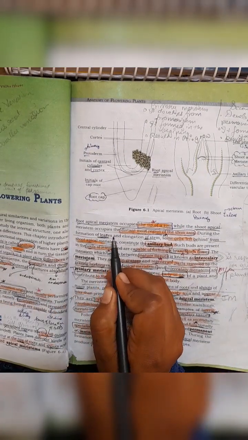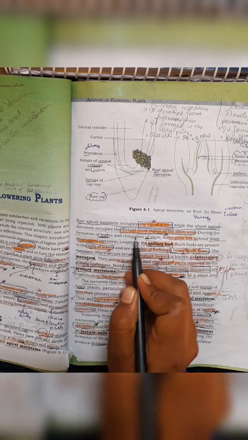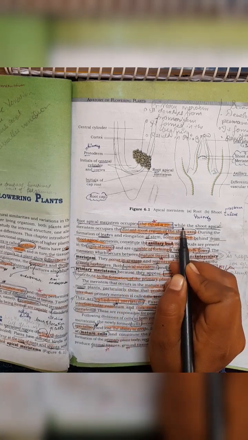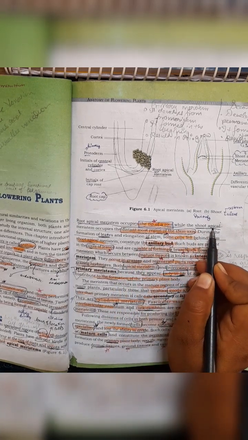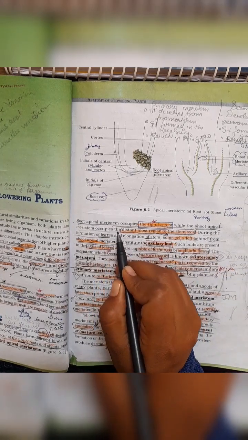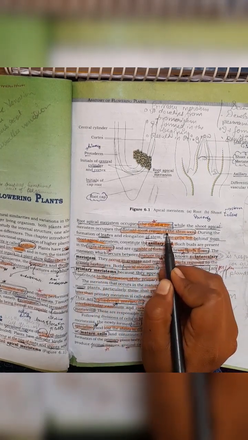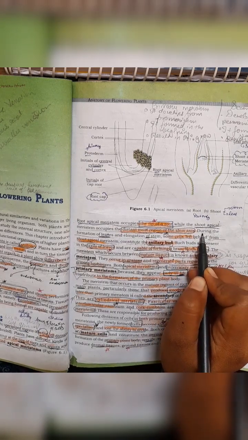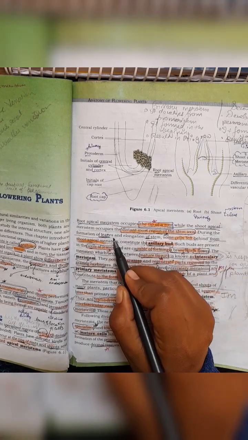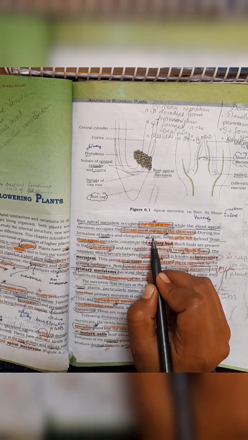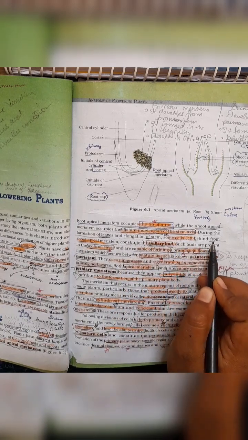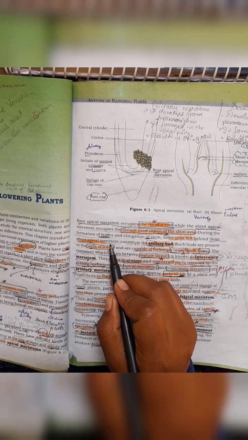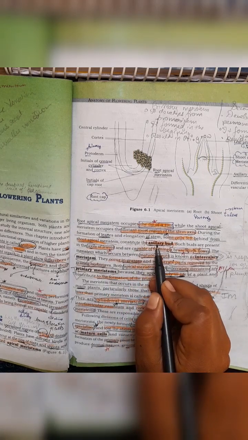Root apical meristem occupies the tip of root, while the shoot apical meristem occupies the distant most region of the stem axis. During the formation of leaves and elongation of stems, some cells left behind from the shoot apical meristems constitute the axillary bud.